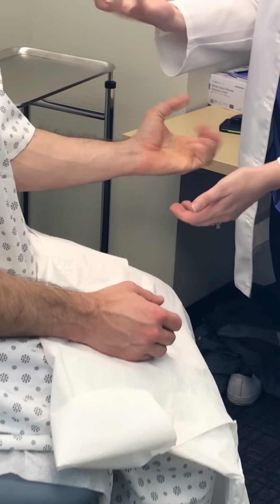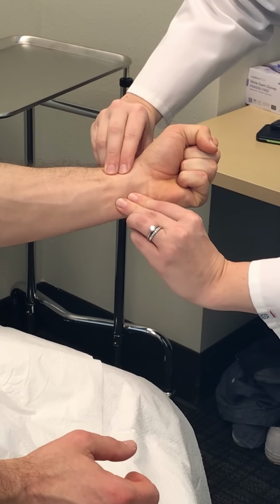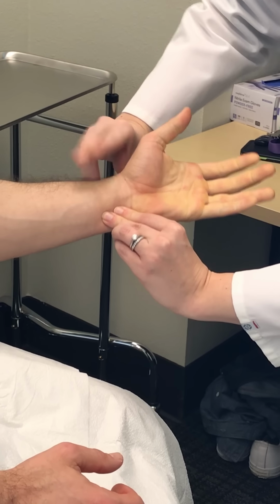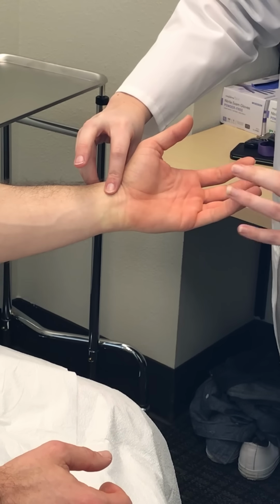So pump, pump, pump. Squeeze. We're going to occlude the radial and ulnar arteries. Open for me, please. And then I'm going to let go of the radial artery while still compressing the ulnar, and you see how this palm really pinks up.